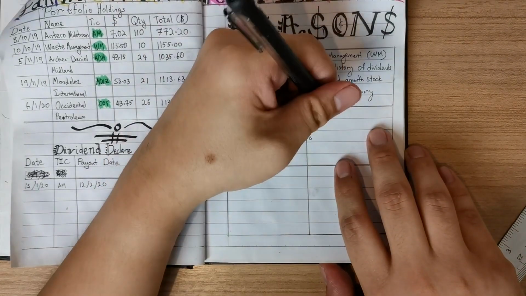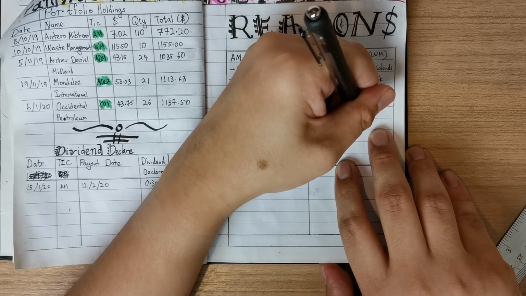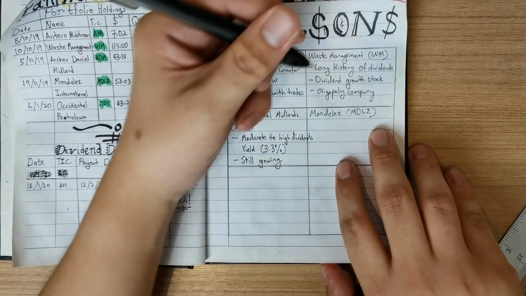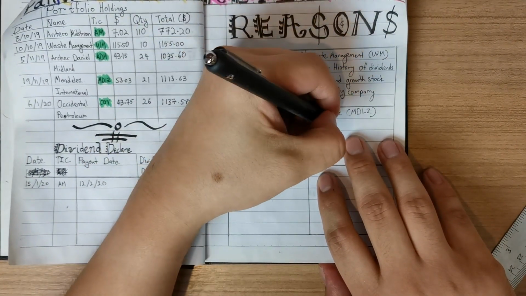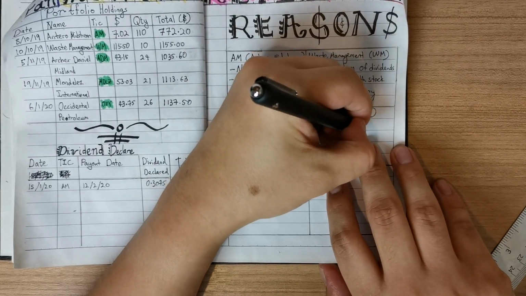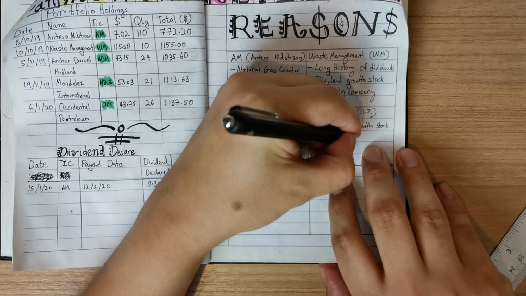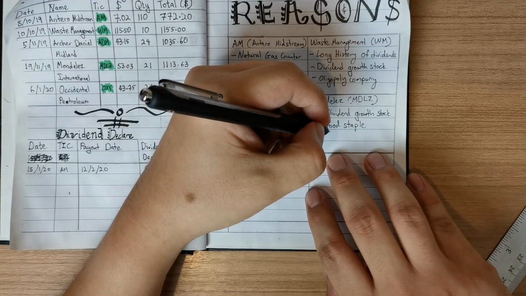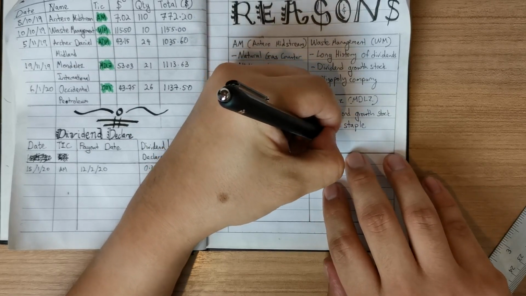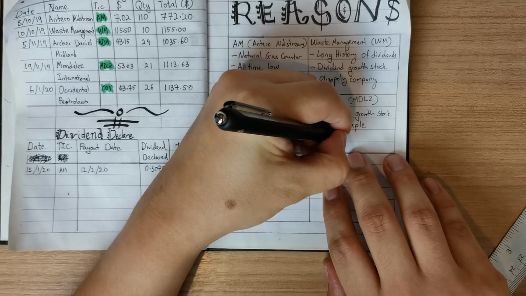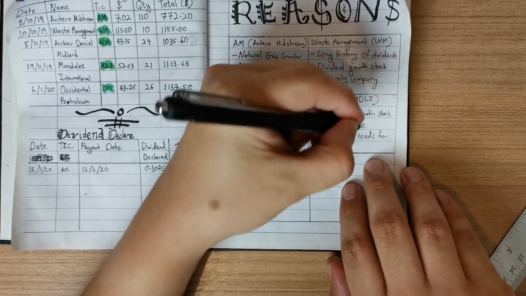So the fourth one would be Mondelez, MDLZ. The reason why I invest in Mondelez International is because, again, it's a dividend growth stock. It is also a food staple. The reason that I can think of is that there is a long-term need for snacks.